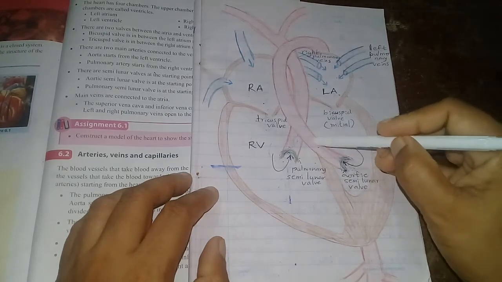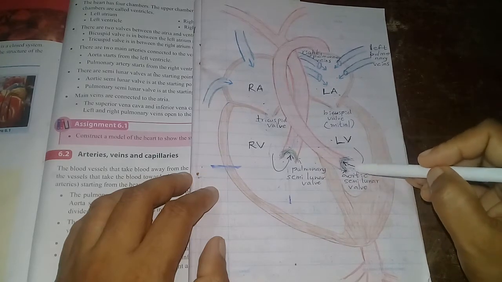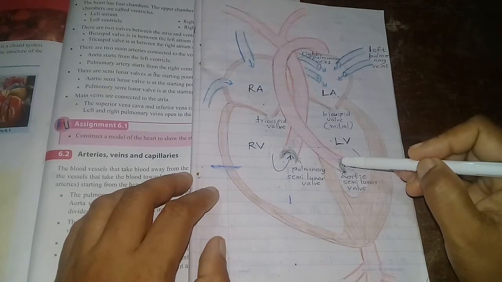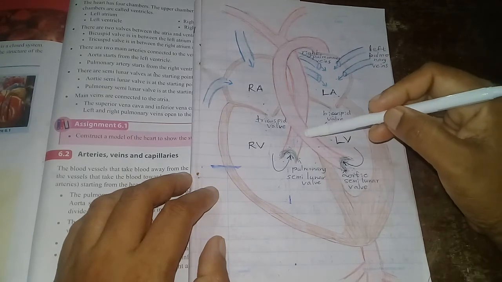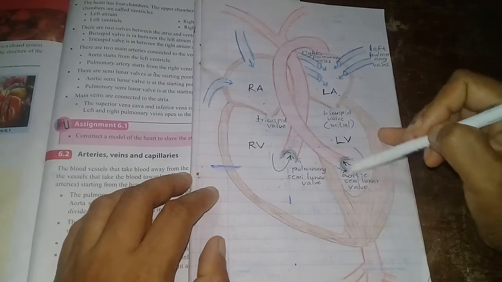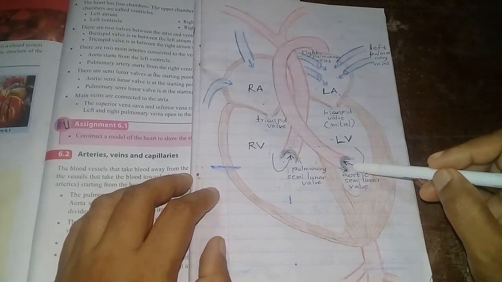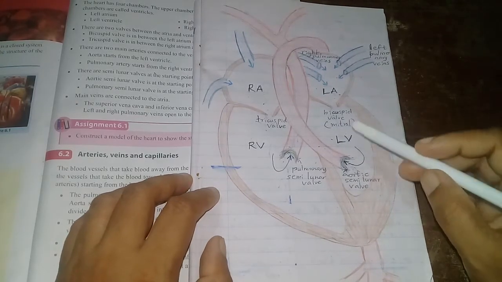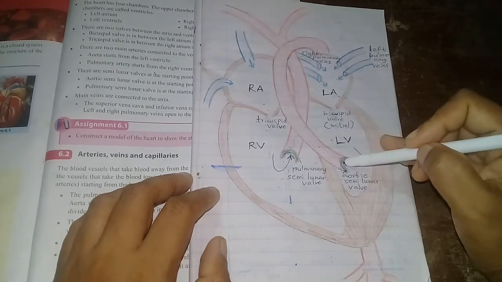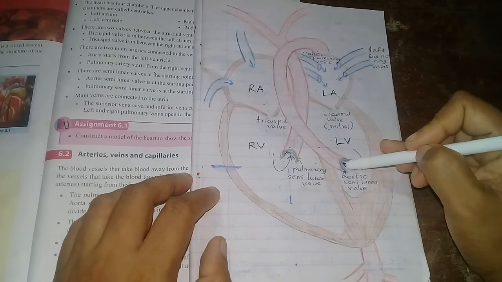goes to the aorta, what happens? After all the blood goes to the aorta, what happens? These semilunar valves get closed. Therefore, backflow cannot happen, right? Here, this semilunar valve is known as the aortic semilunar valve. Aortic, because it is located in the aorta, therefore it is the aortic semilunar valve.